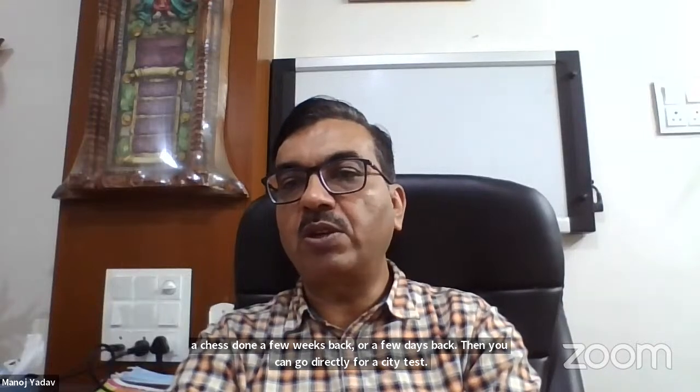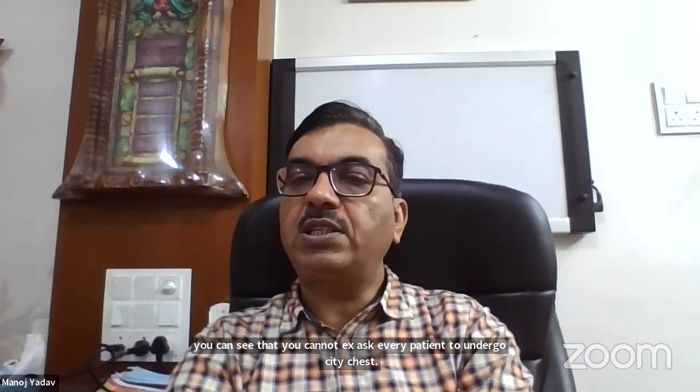CT chest normally would cost anywhere from 4,000 to 5,000. Only in trust hospitals, it is around 1,000 to 1,500. Chest X-ray costs 300 to 500 rupees in Baroda. In a trust hospital, it is 100 to 150 rupees. So as you can see, you cannot ask every patient to undergo CT chest. And of course, a CT chest would have more radiation than a simple plain chest X-ray.